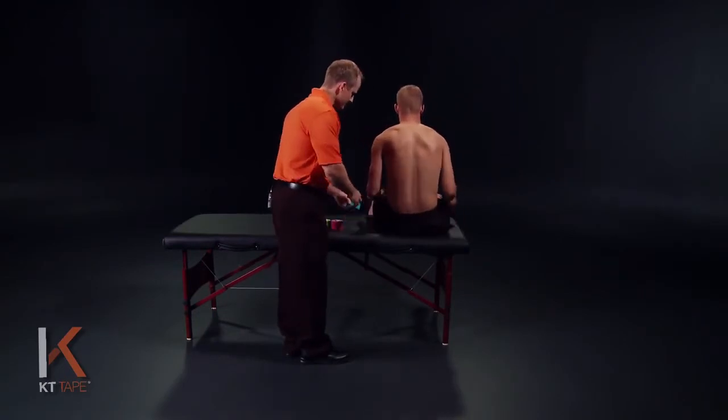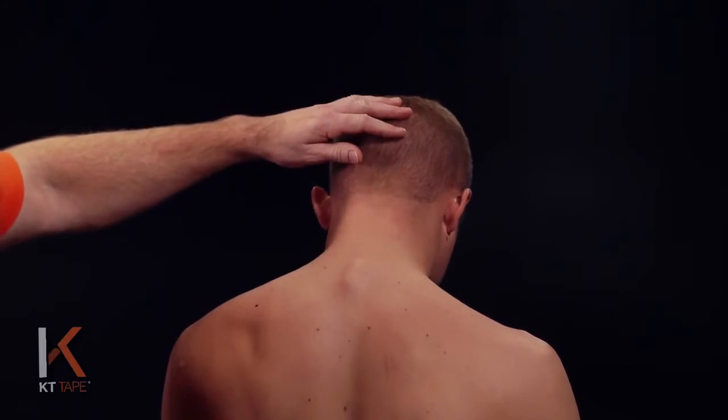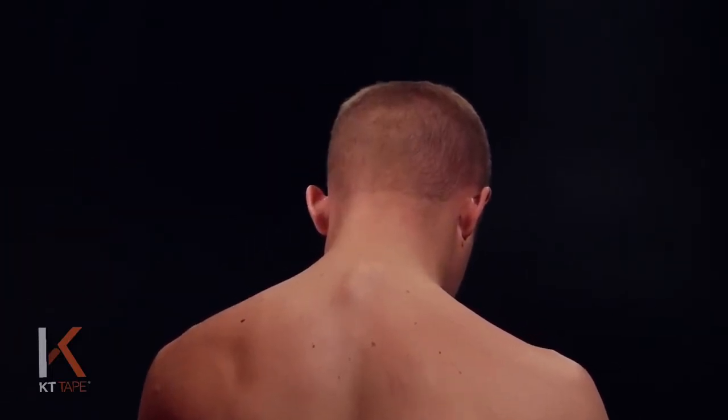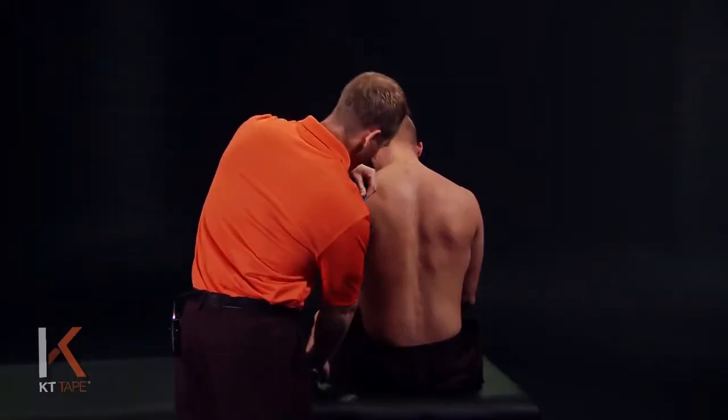So for this application, we're going to have John go ahead and spin around so we can see the back of his neck. And we're going to position him by stretching the skin on the back of the neck. So we're going to bring that chin down towards the sternum or the chest as much as is comfortable. We're going to tear our first strip.